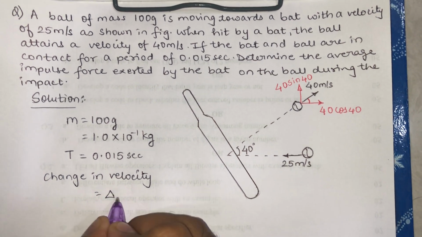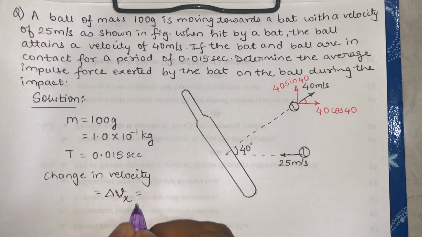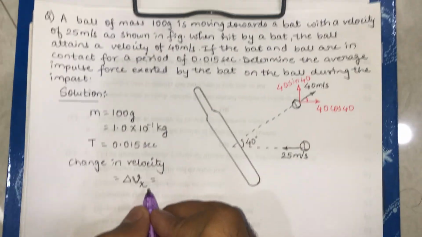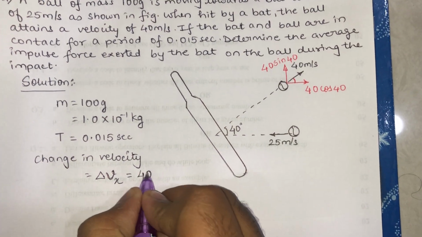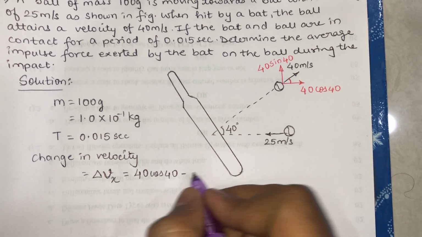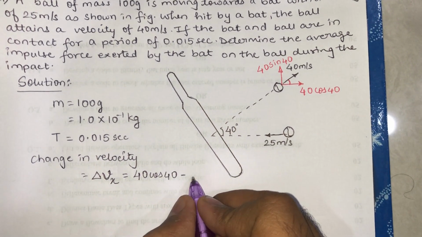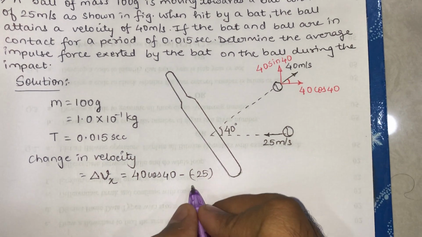So here we will represent that change in velocity this way, and we'll take it along x. Along x, this is moving to the right side, so it is taken as 40 cos 40, minus initial. Initial is moving to the left side, that's why it is taken as minus 25.